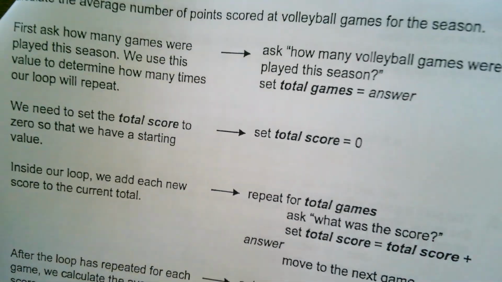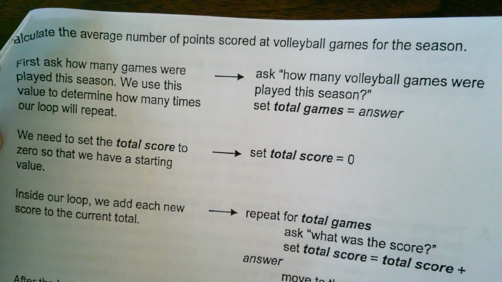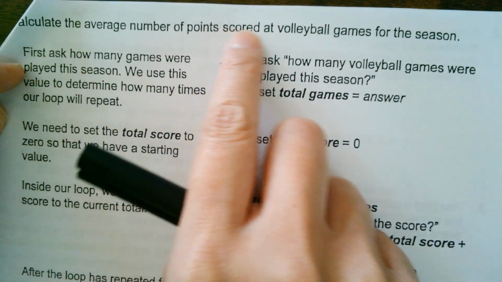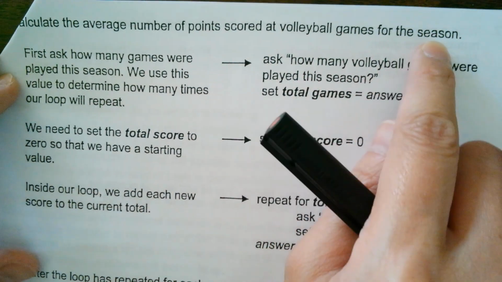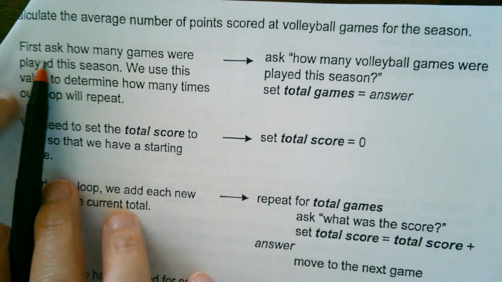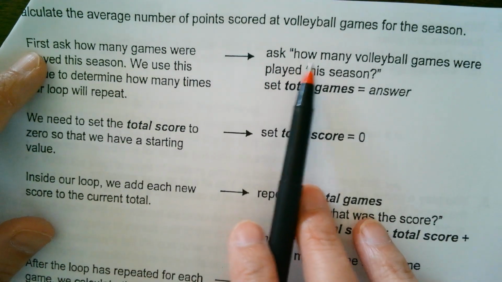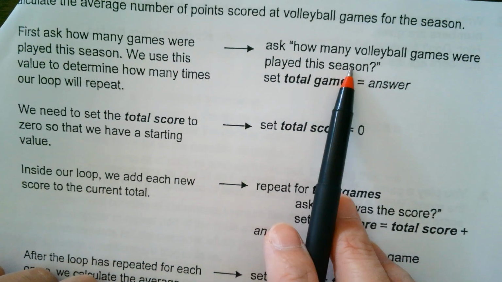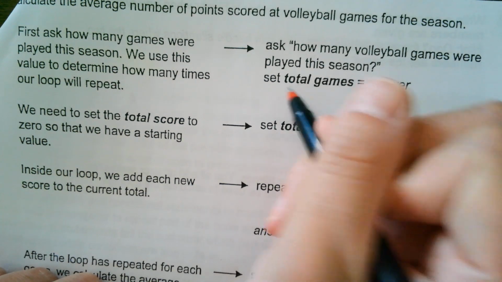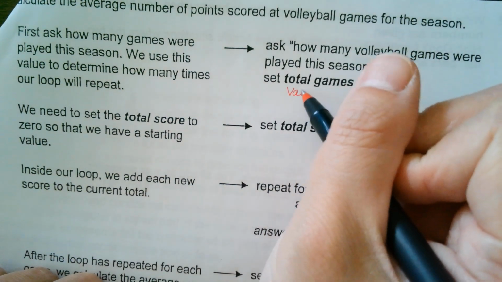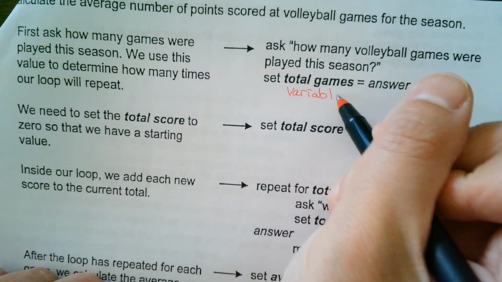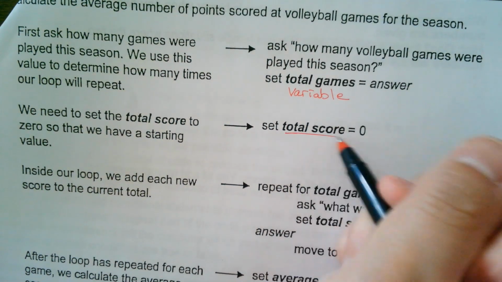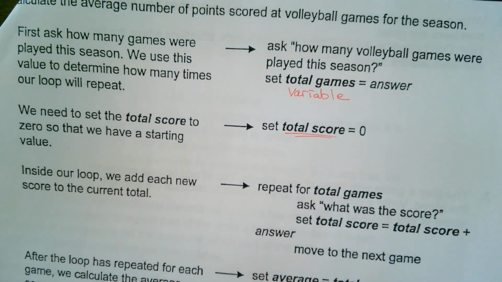Okay, here's a loop example. So a loop example, this is example 2. Calculate the average number of points scored at a volleyball game this season. So first, you might get the computer to ask how many volleyball games were played this season. And you're going to set this variable, total games, to answer. Next, we need another variable called total score.